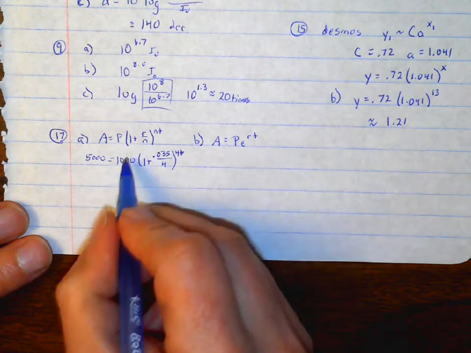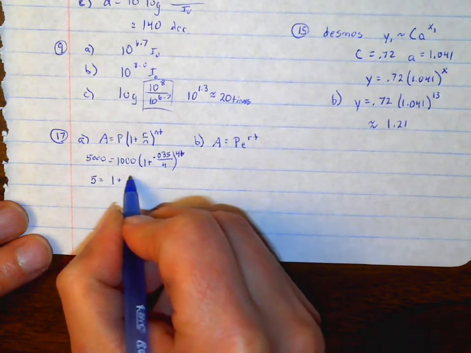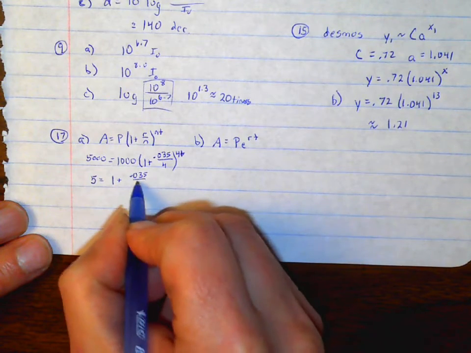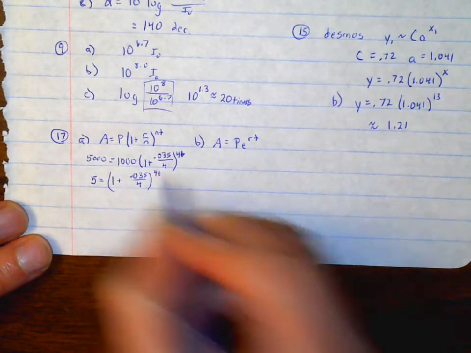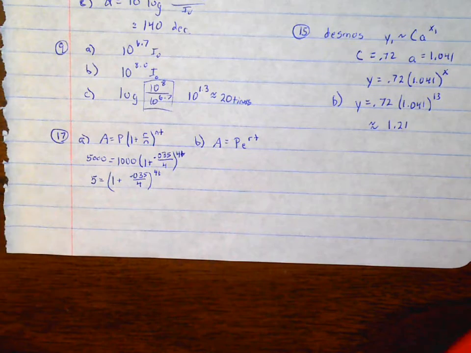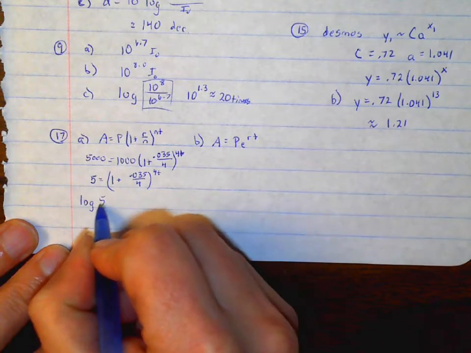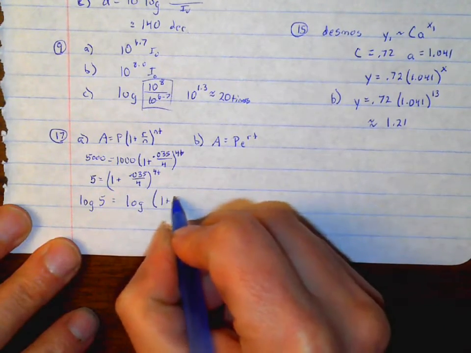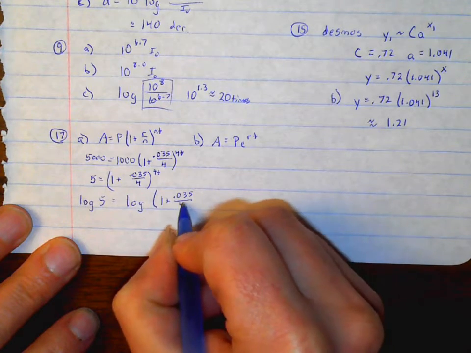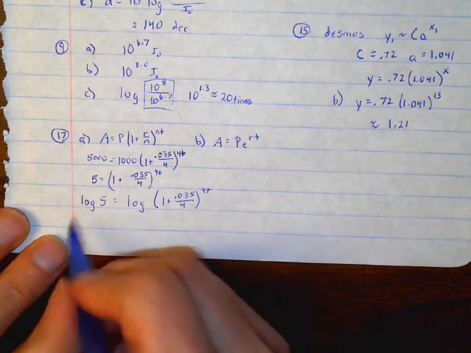Okay, so first thing I would do is divide by 1,000. Okay, then we can take the log of both sides. So I'd have log of 5 is equal to the log of this whole thing. I use the power rule, I can bring this out front.